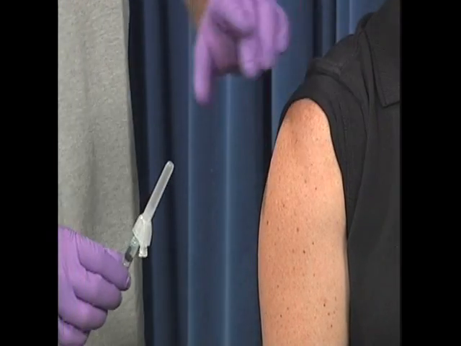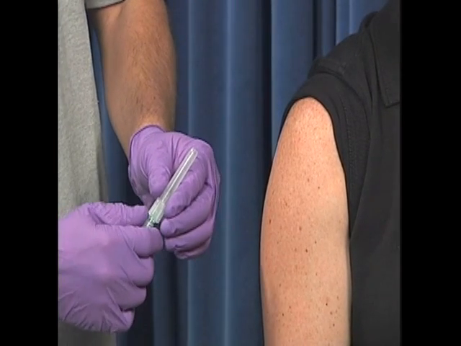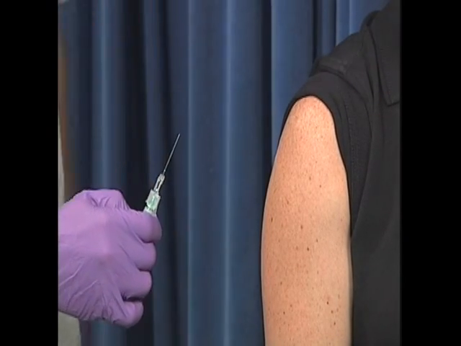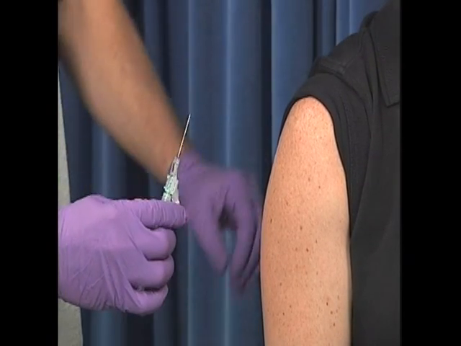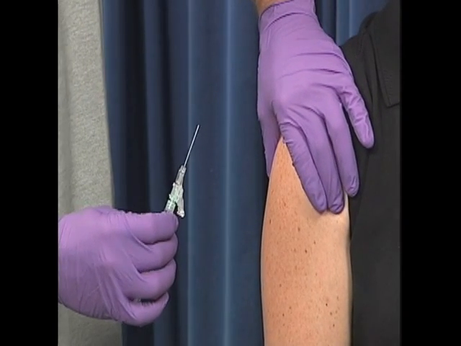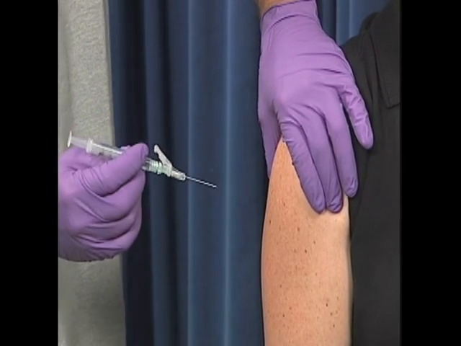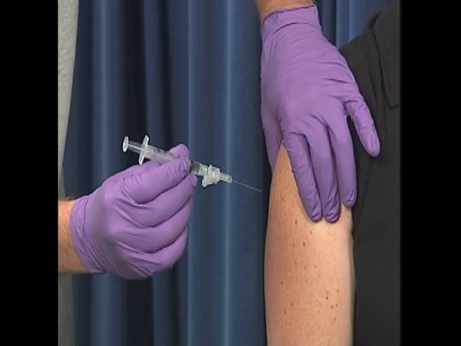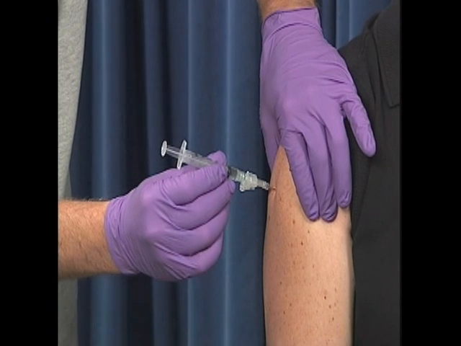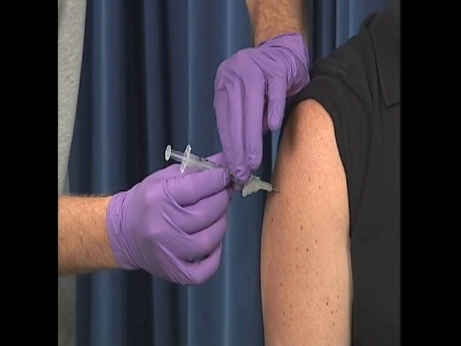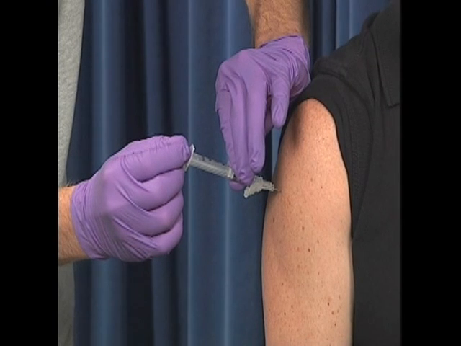Hold the syringe in your dominant hand and remove the needle cover. Stabilize the injection site with your non-dominant hand using either the pinch technique or the stretch technique. Tell the patient they will feel a poke and, holding the syringe like a dart, quickly but not forcefully insert the needle at a 90-degree angle until the proper depth is reached. Release the skin while continuing to hold the syringe in place with the dominant hand.